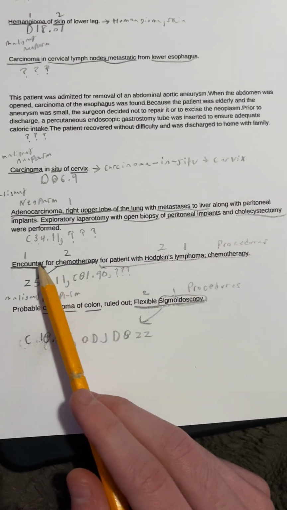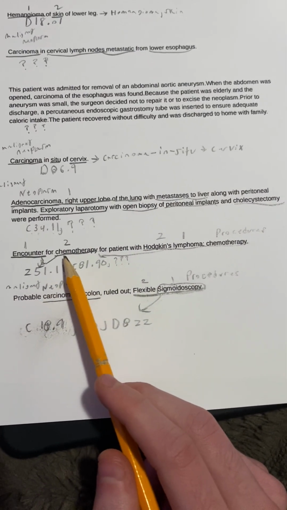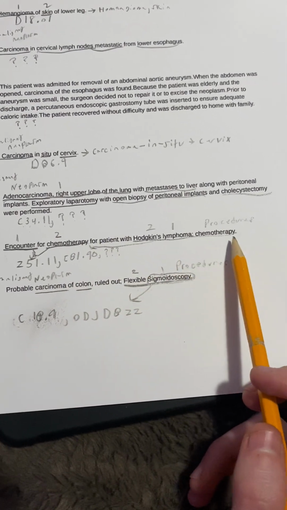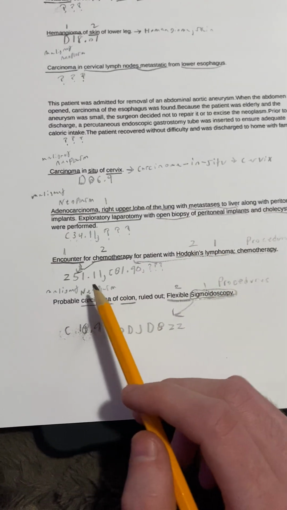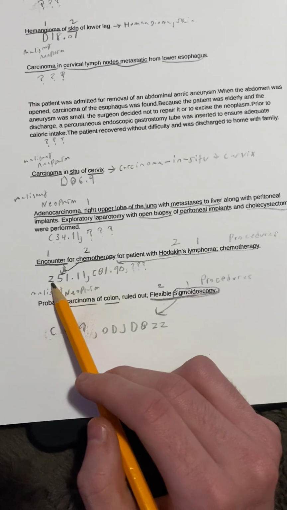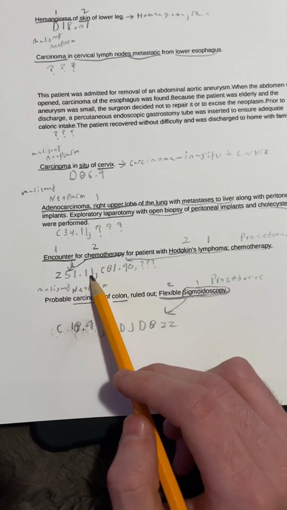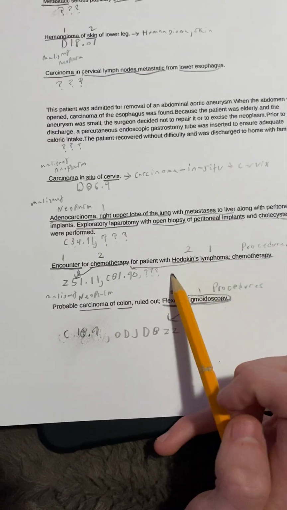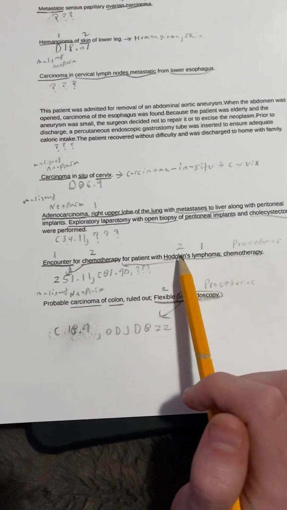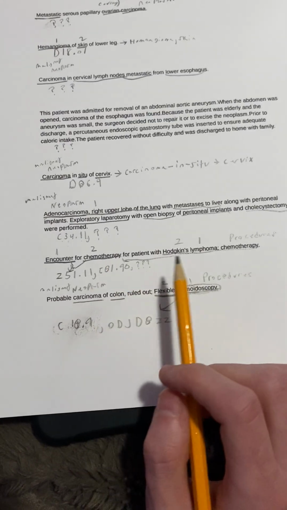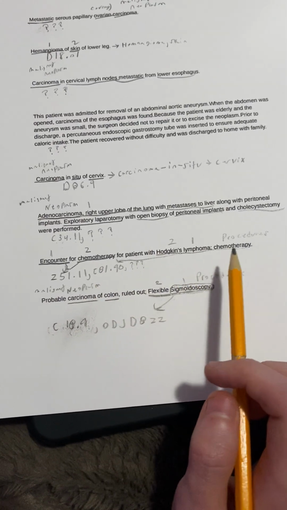We got encounter for chemotherapy for a patient with Hodgkin's lymphoma, and then more chemotherapy. Encounter for chemotherapy, which was, you put encounter and then chemotherapy, Z51.11. And then Hodgkin's lymphoma, you put lymphoma and then Hodgkin's, you get C81.90, and then I'm unsure.